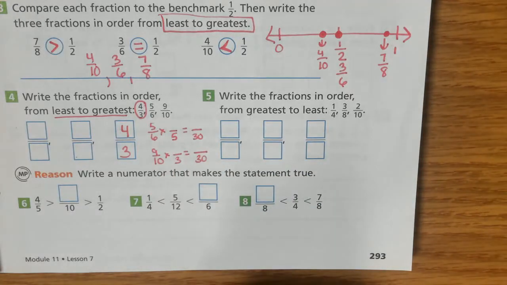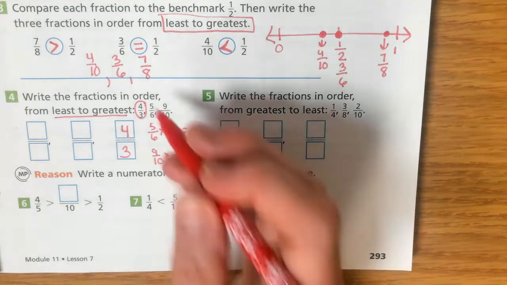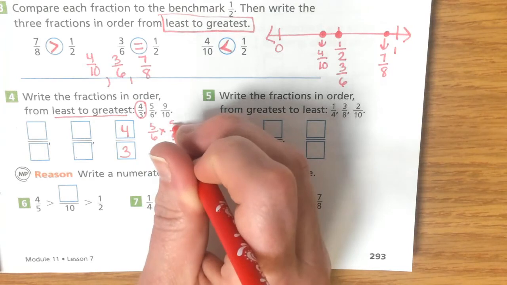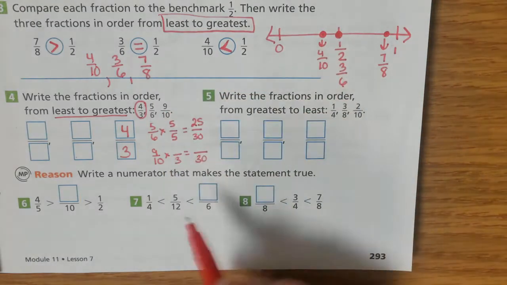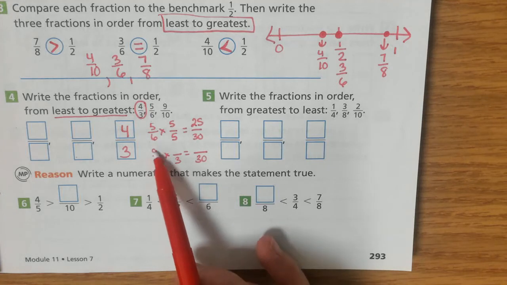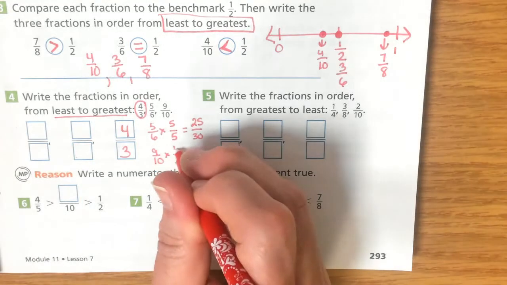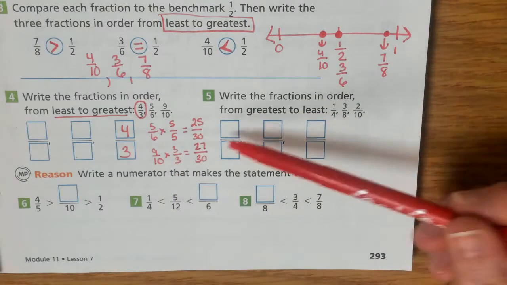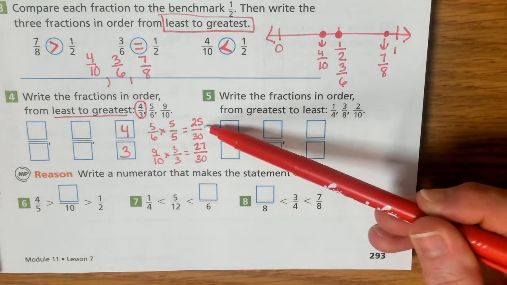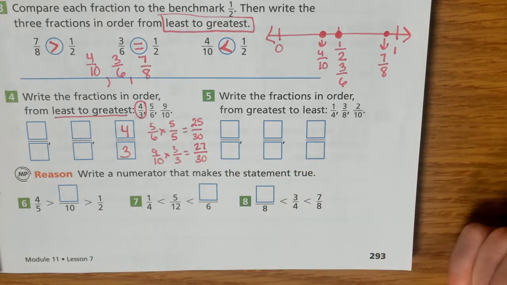So if 30 is my common denominator, I'm going to multiply 5/6 by 5/5, which is 25/30. And I'm going to multiply 9/10 by 3/3, which is 27/30. So look how super close these are. They're only 2/30 away from one another.